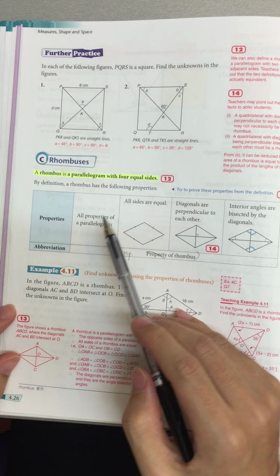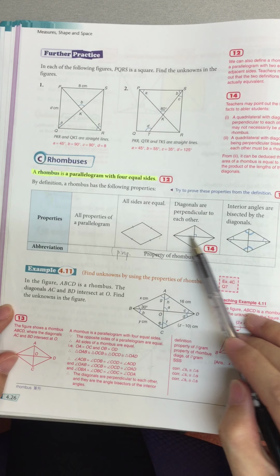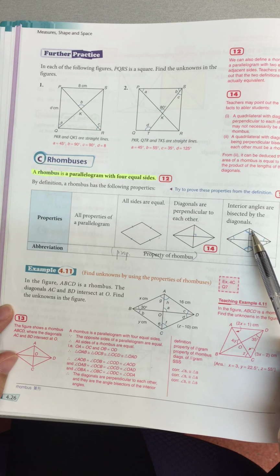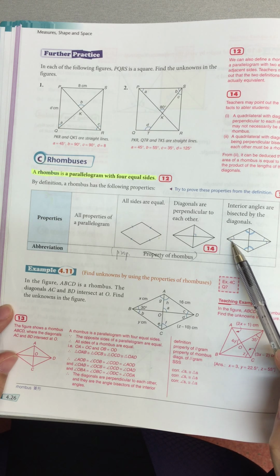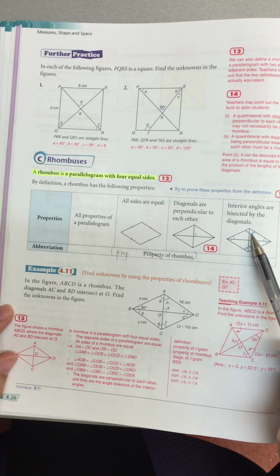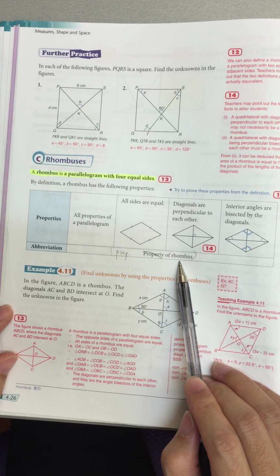And more than that, all the sides are equal, the diagonals are perpendicular to each other, and the interior angles are bisected by the diagonals. That means these four are equal, and the other four are also equal. So all these are properties of a rhombus.